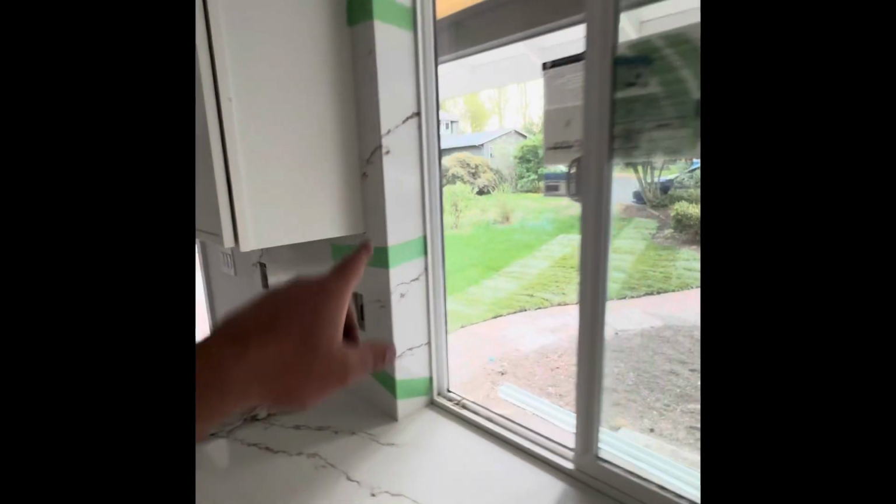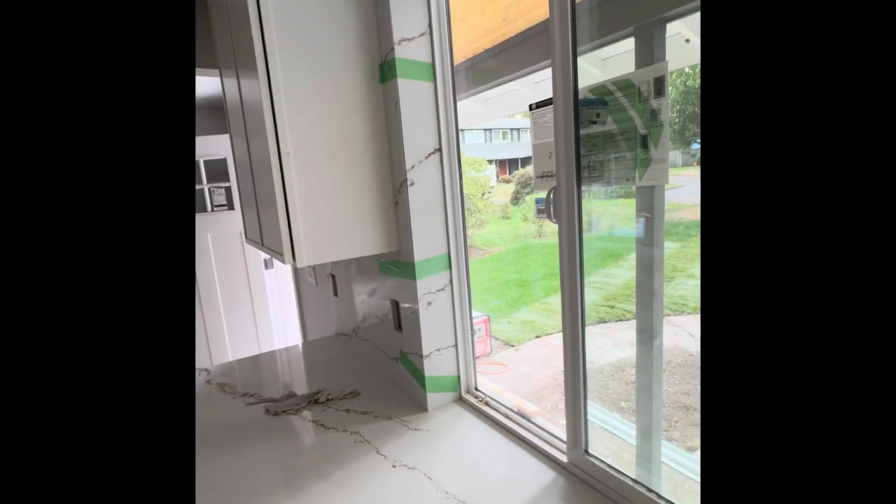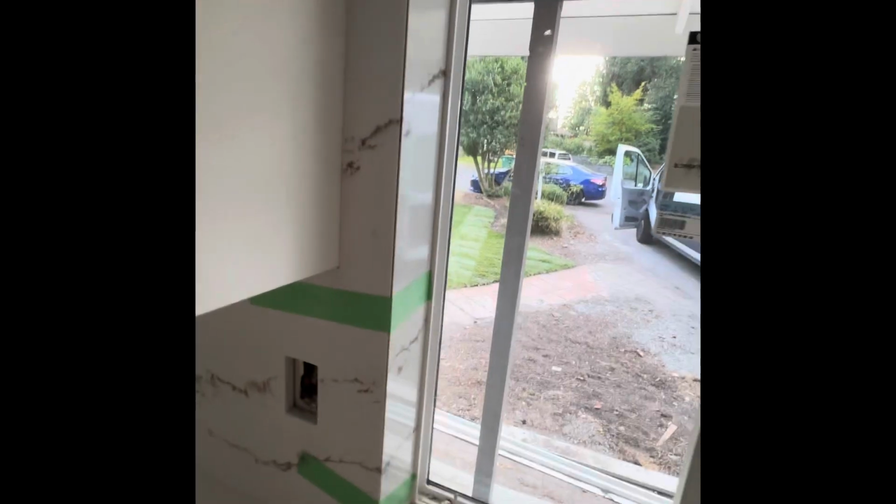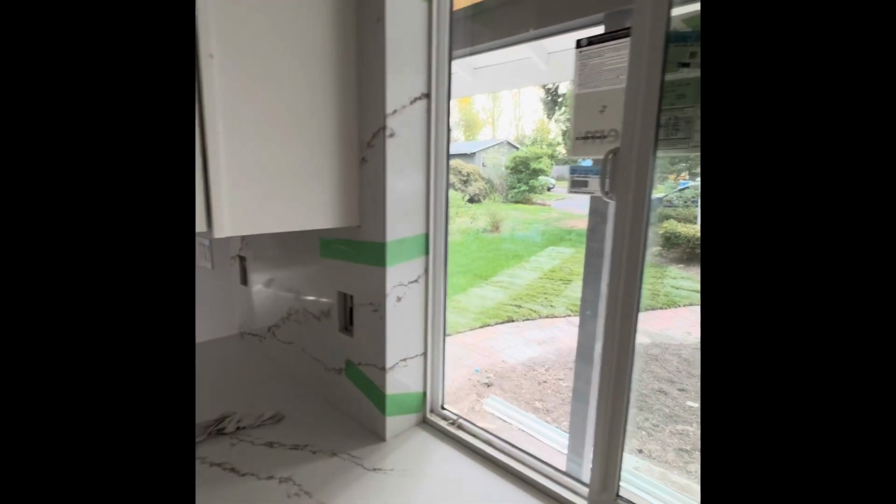Right here, like I can see now, they already cut the return, but they didn't put silicone on this. So hopefully they don't need too much silicone, because if they put a lot of silicone, we'll have a gap behind here. We can see here the miter.